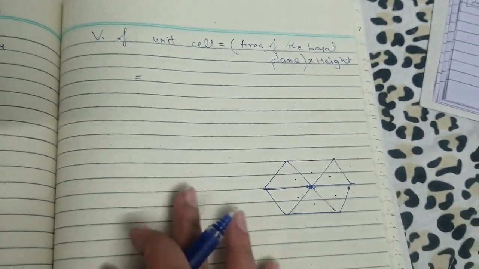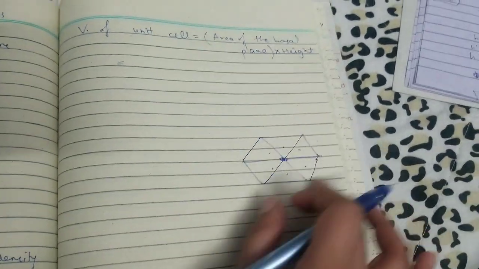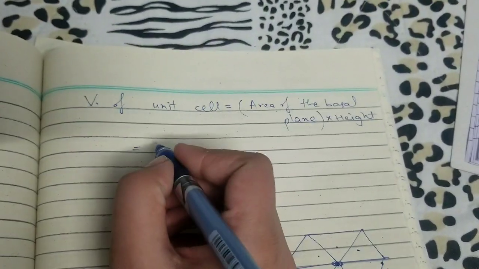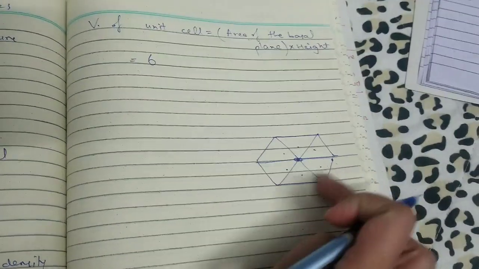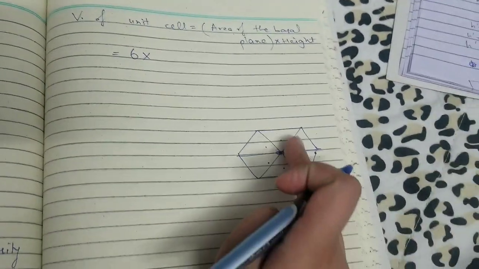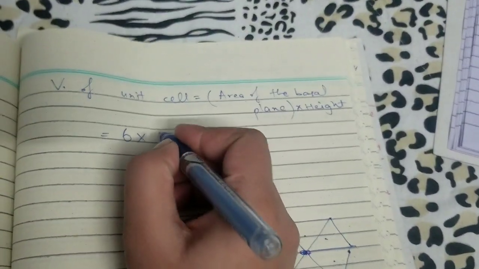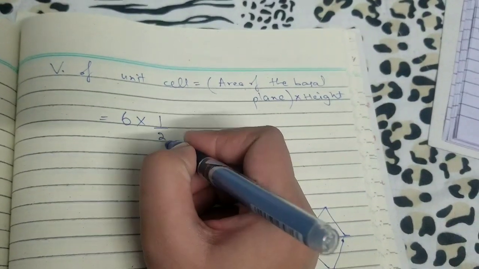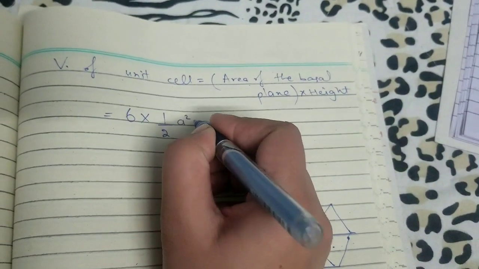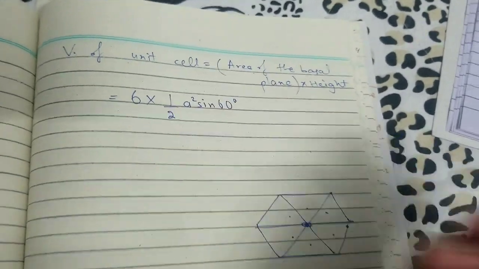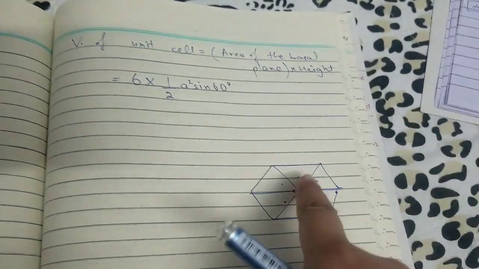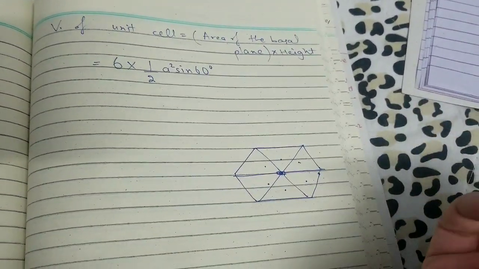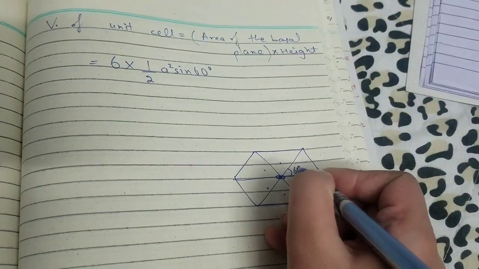We find the total area of the basal region by multiplying 6 with the area of each triangle, and the area of each triangle is 1/2 a² sin 60°. Each of these triangles is equilateral, with 60 degrees here.